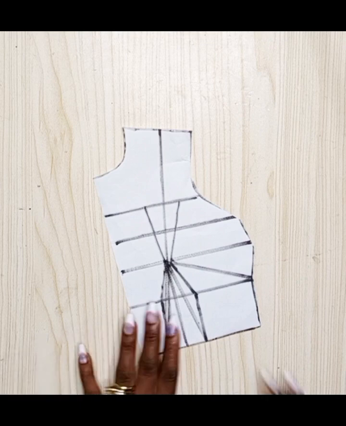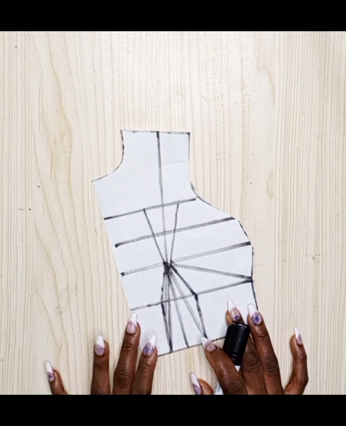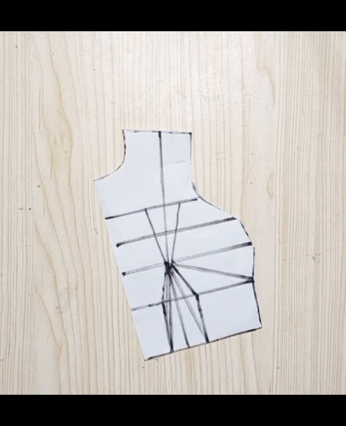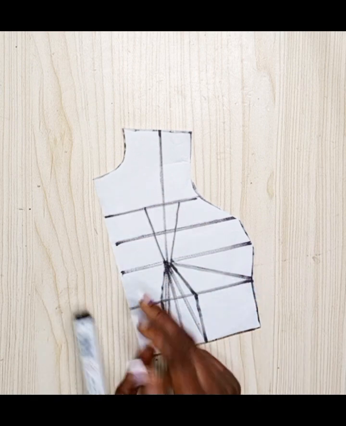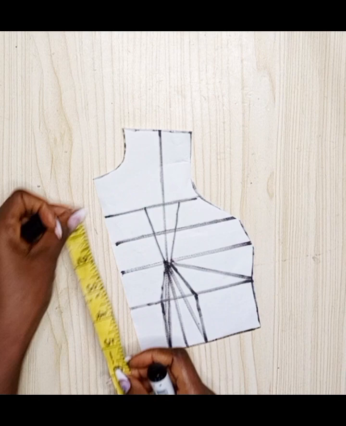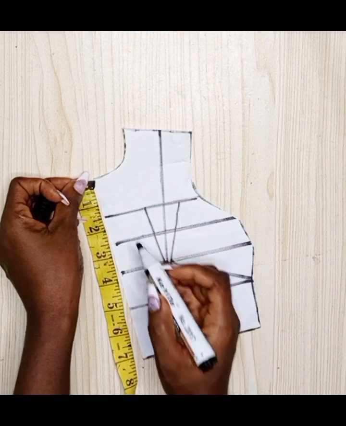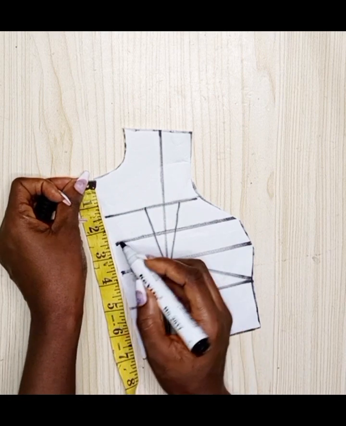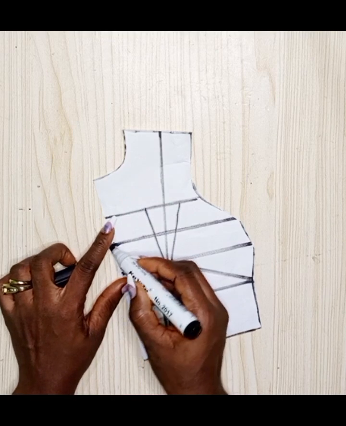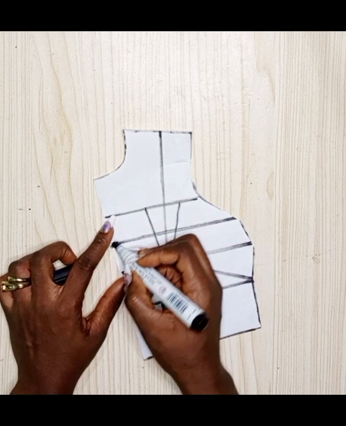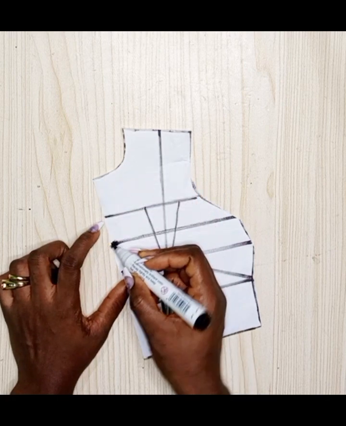Now that we have a bustier pattern, to get your sweetheart neckline, you will determine the part of your cleavage area that you want to open. This determination is done by measuring from your neckline to your cleavage area and the exact part you want to stop. You can go as far as 5 inches, 6 inches, 6.5 inches, depending on what you want. For this tutorial, I'll be marking 5 inches. So you just measure down and mark your cleavage measurements.